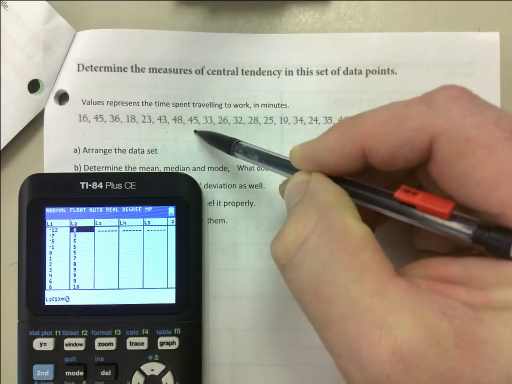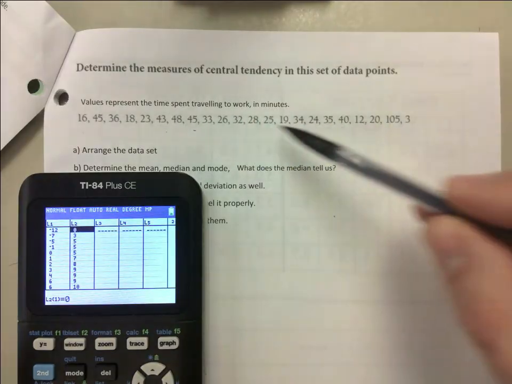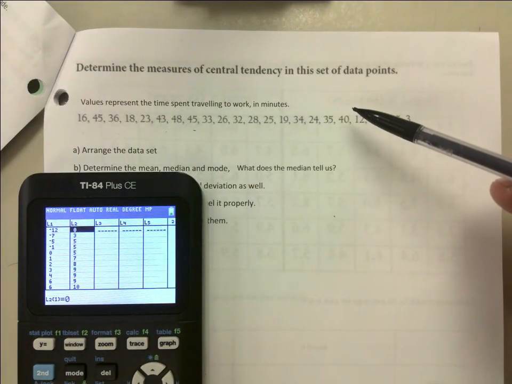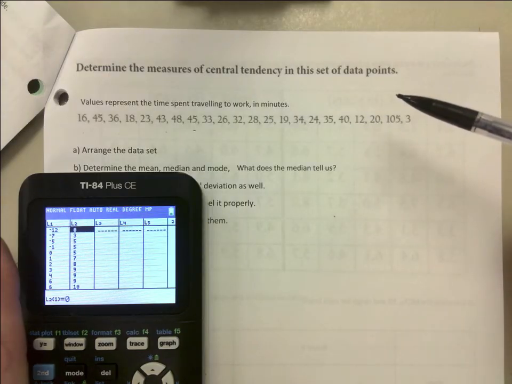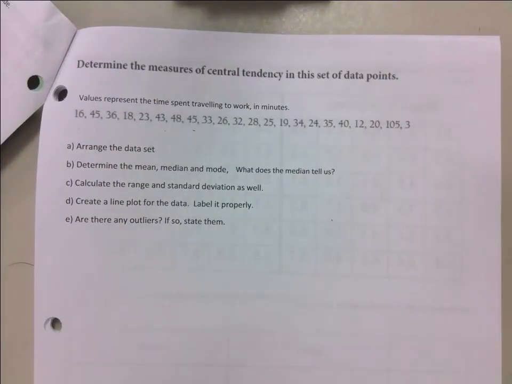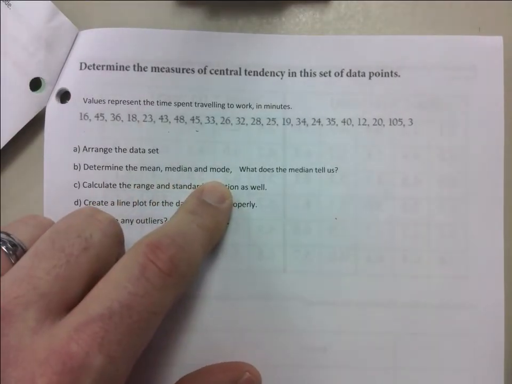If I ever ask you to do that, please don't just go off of the list, because you probably miss one or you make a mistake, right? So let your calculator do it. The calculator is your assistant, so use it. Determine the mean, median, and mode.